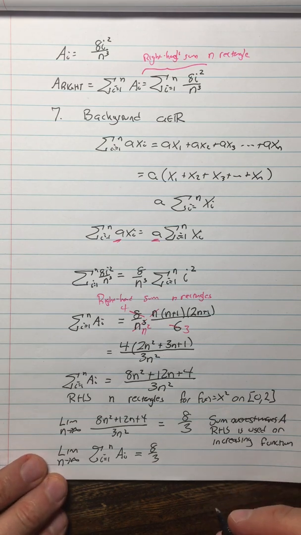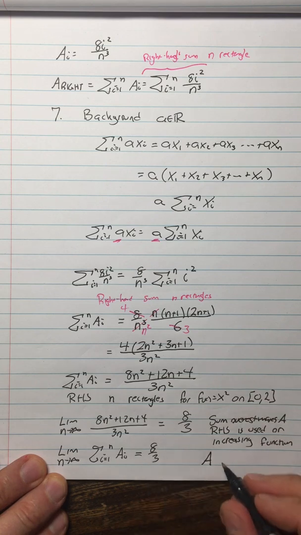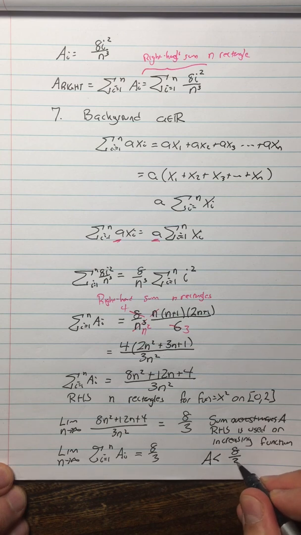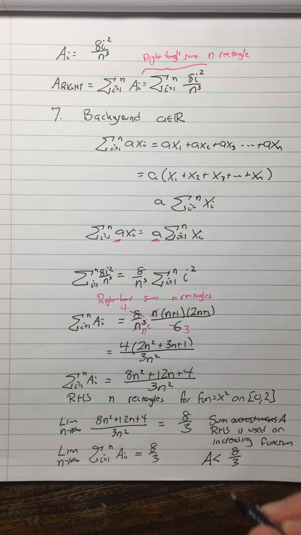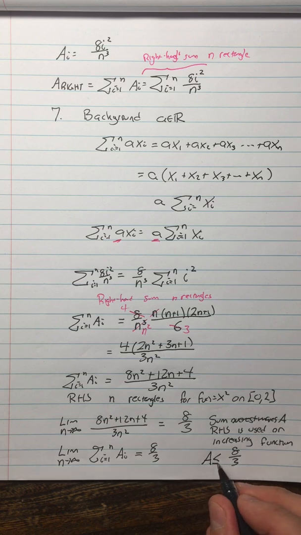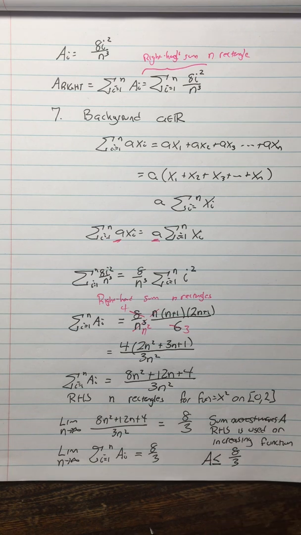So that means that our true area has to be, in a certain sense, what do we know about it? We know that the true area could be less than 8/3. It can't be more than 8/3, because the little rectangles hang over. But our suspicion, because we have a limit as n approaches infinity, is maybe the area is equal to 8/3. We don't know that it's not. So let's just say for now that the area is less than or equal to 8/3. Maybe it's equal. It seems implausible because every rectangle has a little bit hanging over, but it could be. So we'll explore that further. All right, so these are our conclusions regarding the right-hand sum.